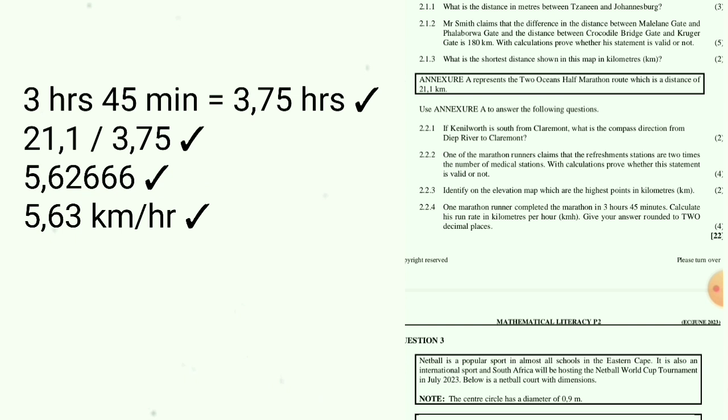So I hope you guys can understand. First of all, we took 3 hours 45 minutes and converted it to 3.75 hours. Then we said 21.1, which is the marathon, divided by 3.75, and the answer is 5.62, and then we round off, which is 5.63.